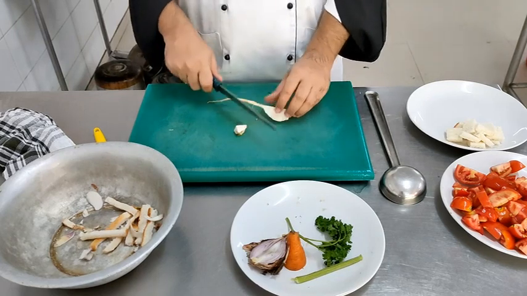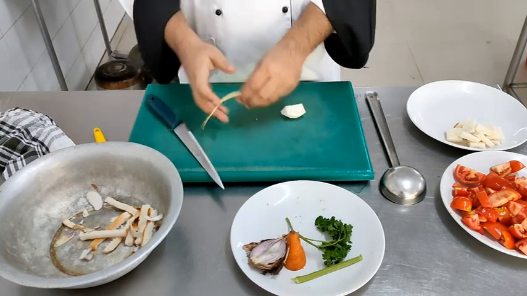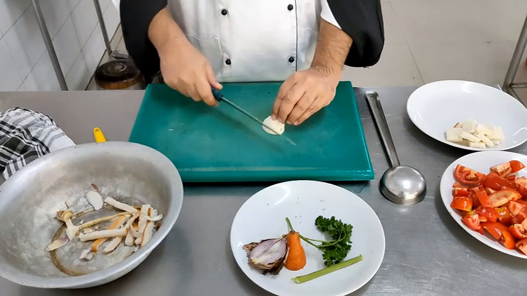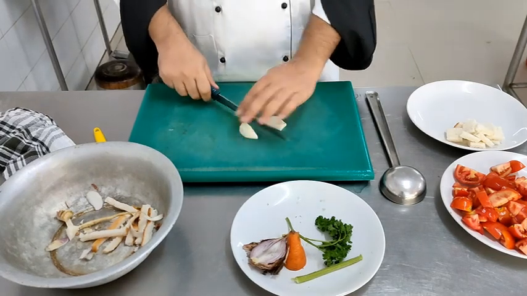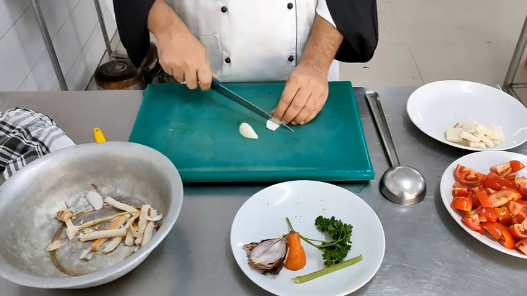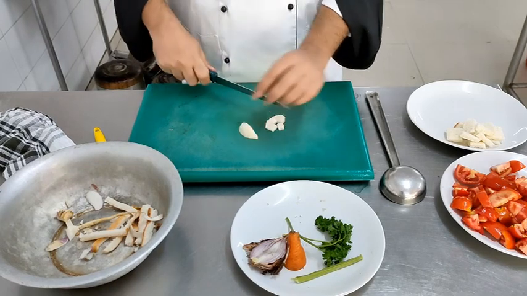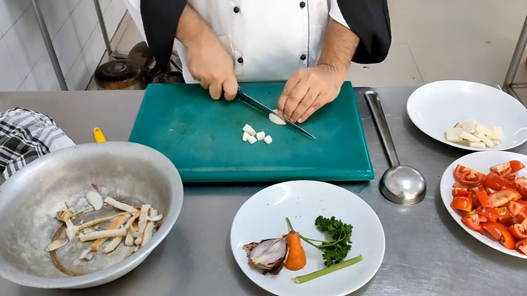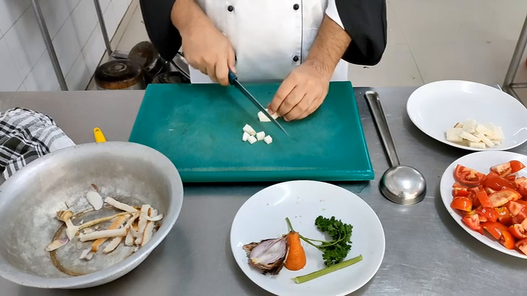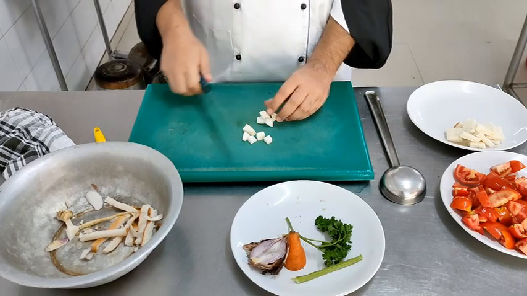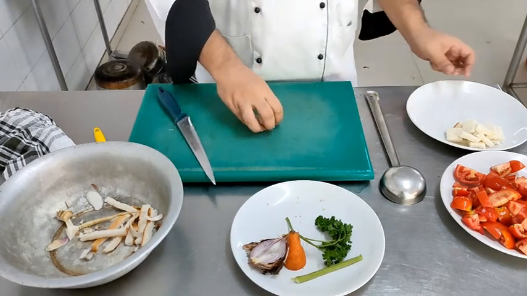And cut it into cubes. Again, for this also, the size does not matter. We'll cut into big cubes. One thing you have to remember, that the amount of tomato should be more than all the other vegetables taken together, because tomato will determine the color of the soup, and that will give the red color to the soup.